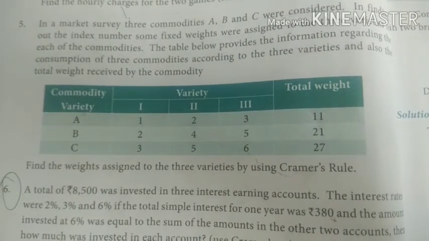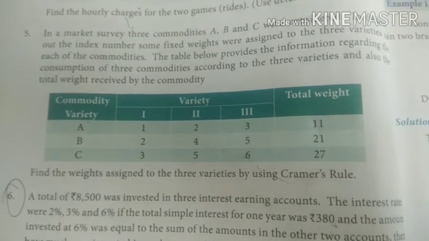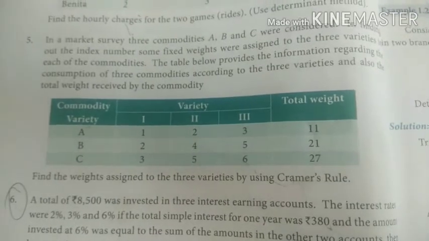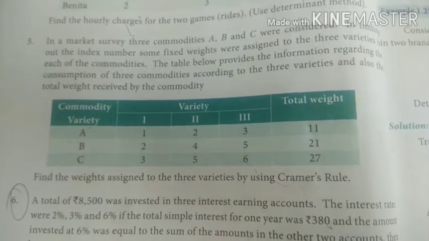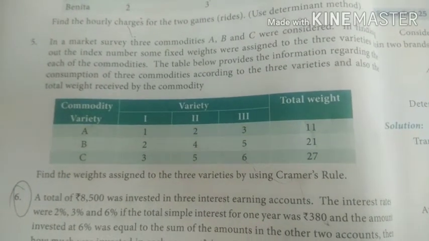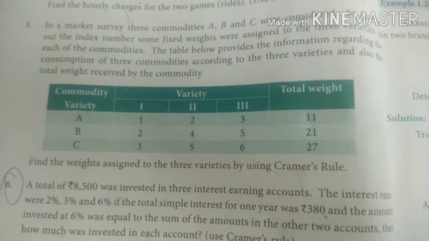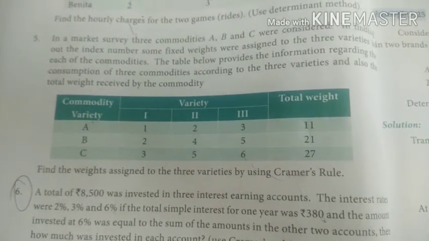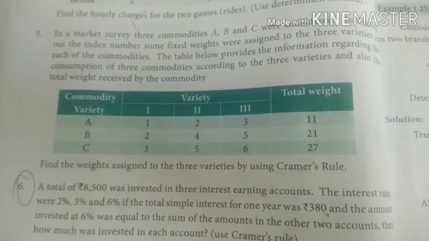A, B, C, three commodities are given and the weights are also assigned as 1, 2 and 3. Total weight is given in the last column. So we can frame the equations using this. Look at the first row, A, 1, 2, 3, 11. So I can write the equation 1 into x plus 2 into y plus 3 into z is equal to 11. Same way we write the remaining equations.